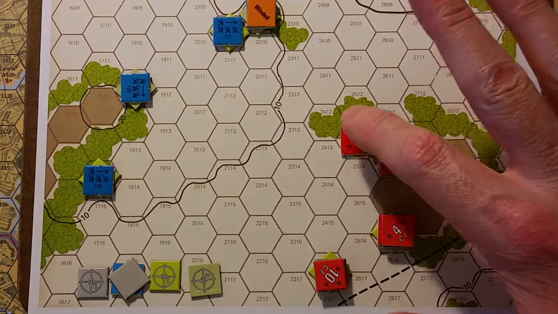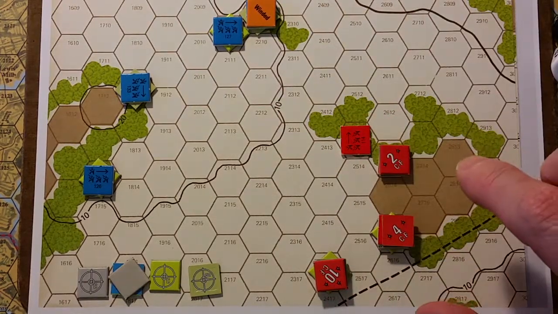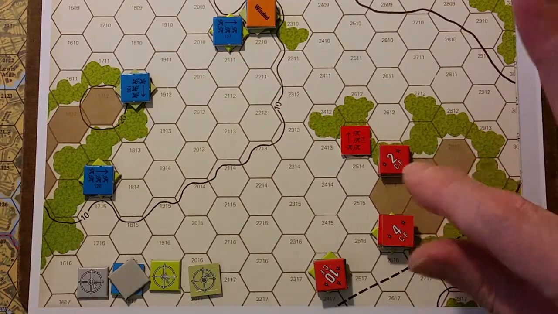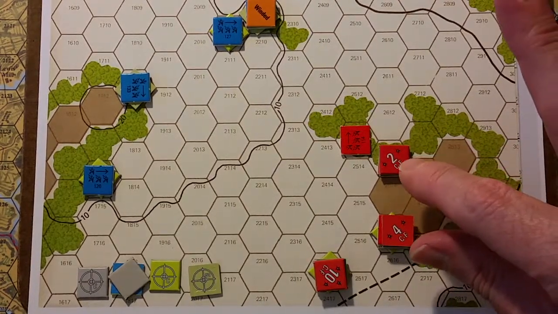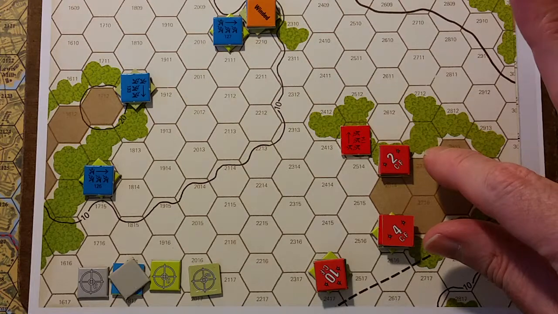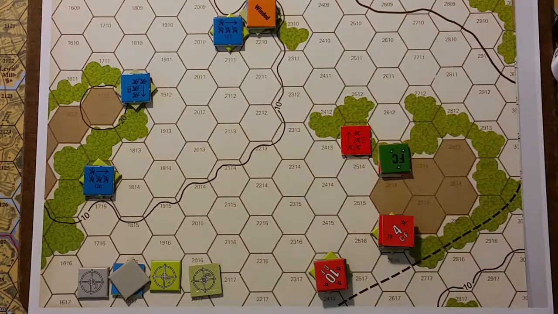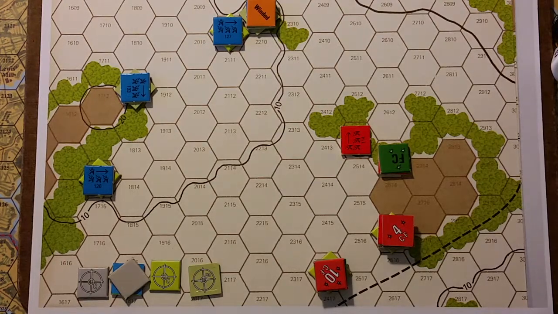This unit can't see anybody but this one. And these guys are already CF. So let's say blue 4 player resolves this one. Alright, I'm going to break here and we'll pick up with a future video.